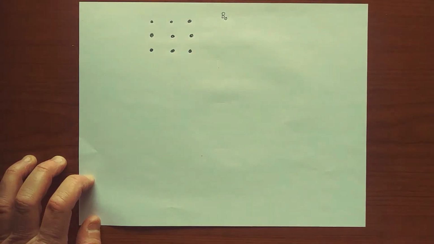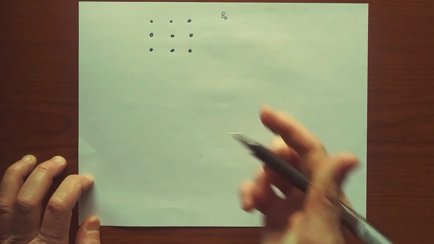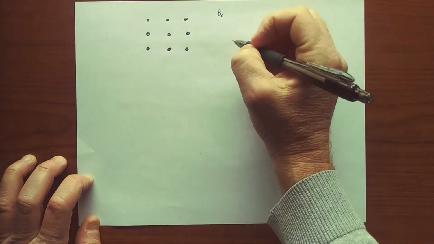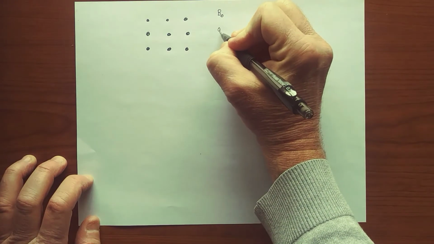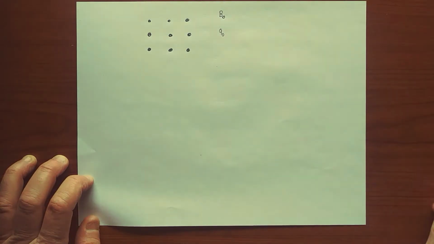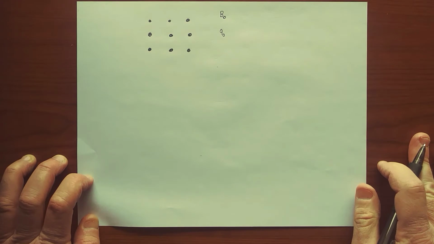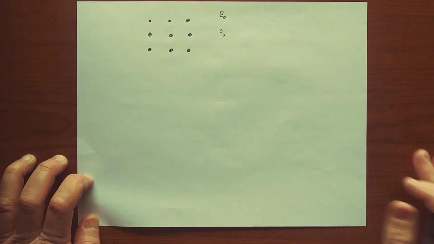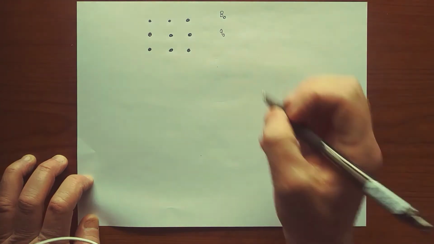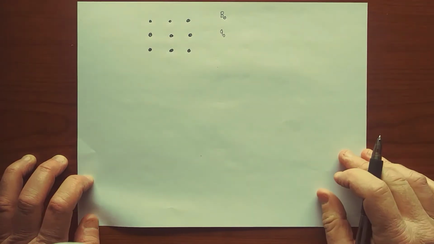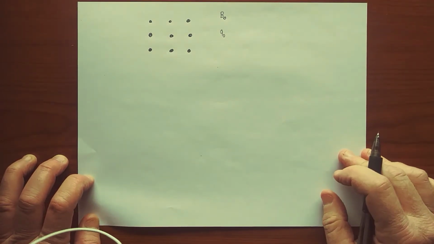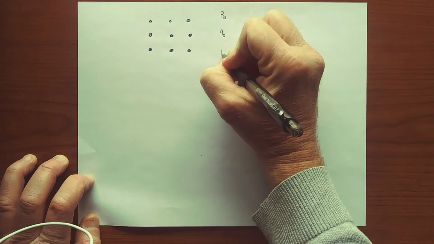Let's say we have a particle of charge Q naught. We're going to launch this particle in the magnetic field, and we want to launch it such that we get the maximum magnetic force. So, what direction should we launch the particle in to get the maximum magnetic force?